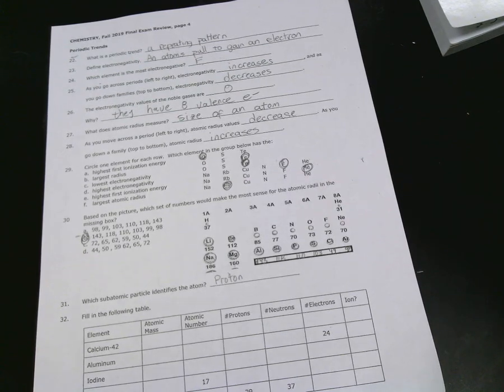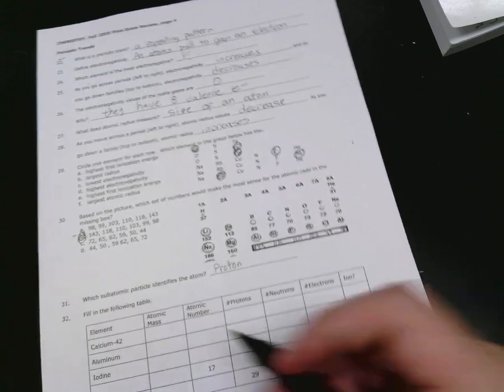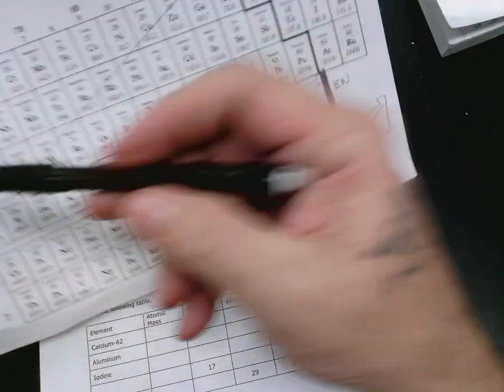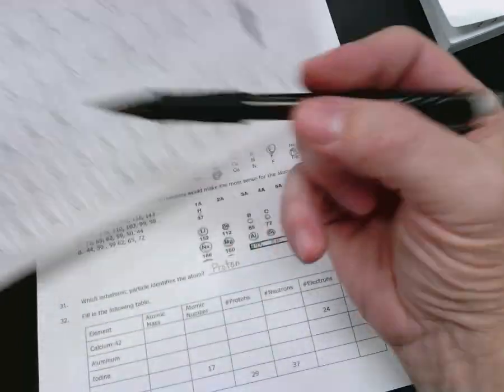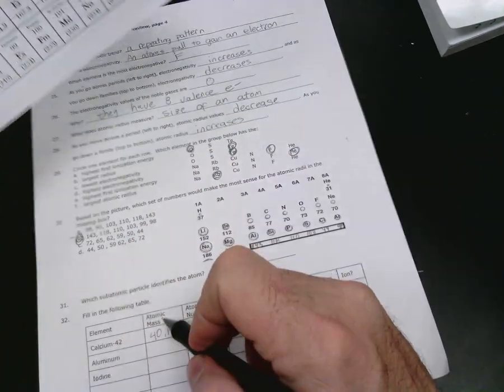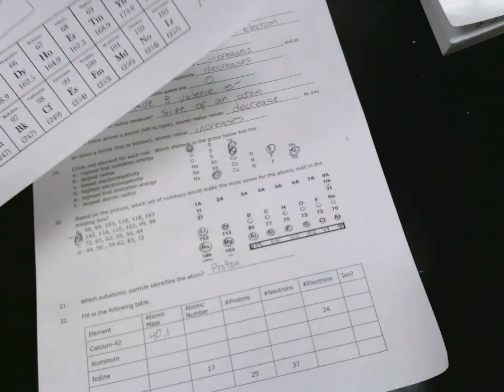Okay, you're going to love this. All right, atomic mass of calcium. Well, there's only one place to get the atomic mass, and atomic mass for calcium is right here. 40.1. I think they're looking for mass number, but they put atomic mass on their review, so let's just run with it.